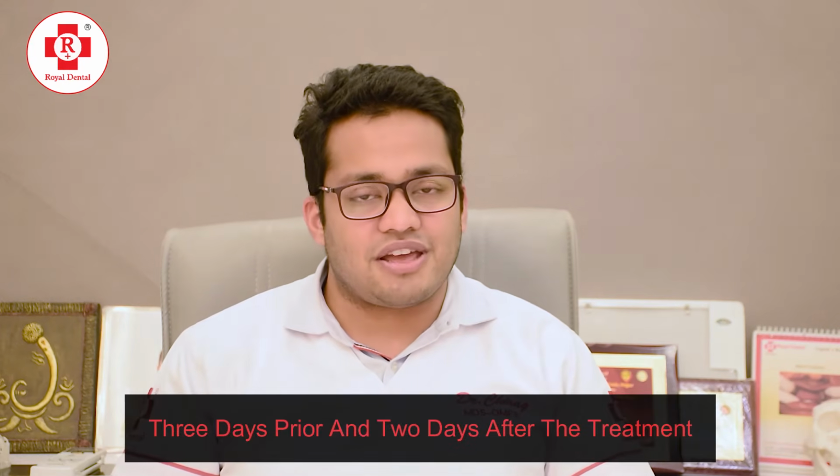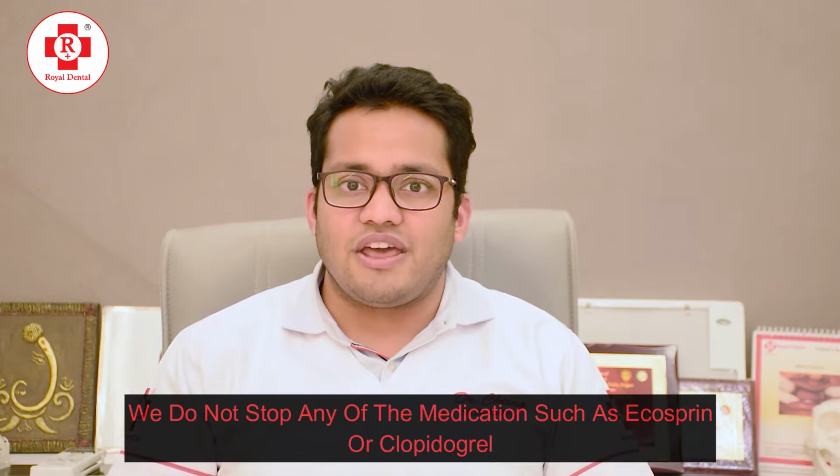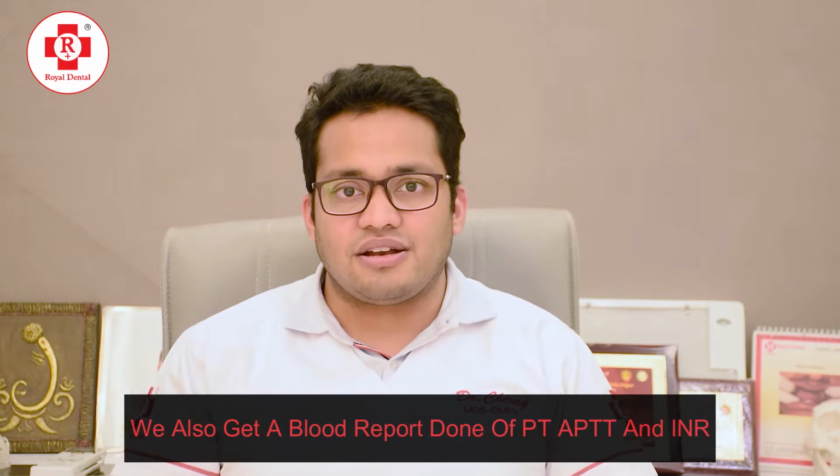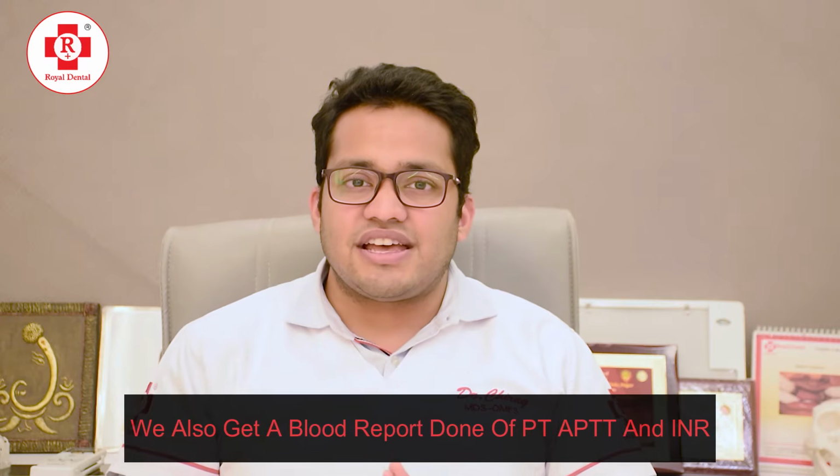So 3 days prior to the treatment and then 2 days after the treatment. Nowadays, most often we do not stop any of the medications such as ecospirin or clopidogrel. If we are very concerned, we may also get a blood report done of PT, APTT and INR. This INR ratio, if it is less than 3, then we are safe to proceed with the treatment.